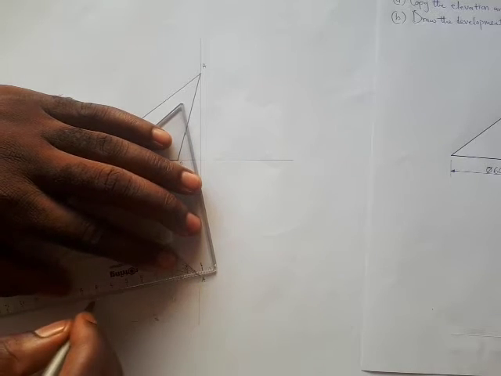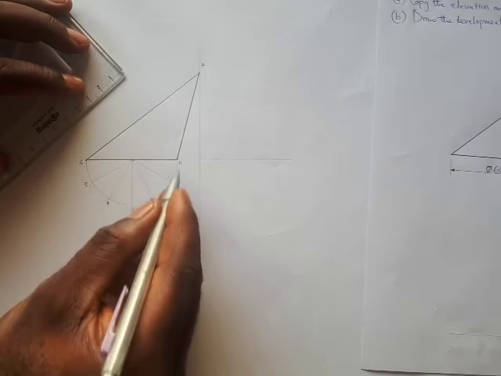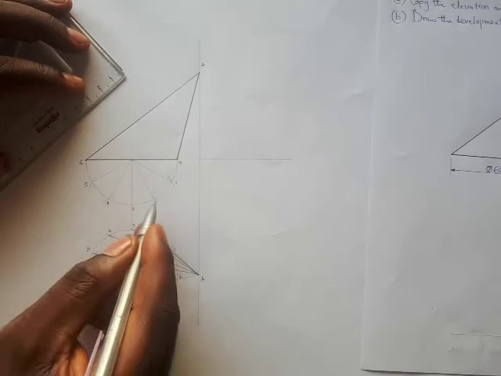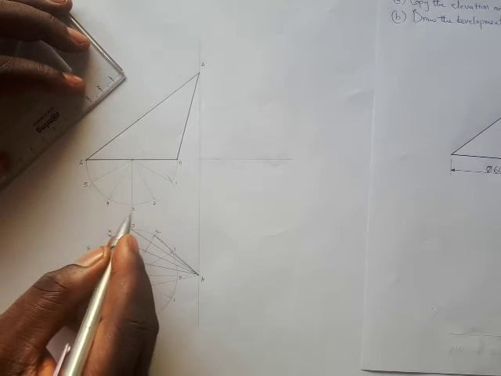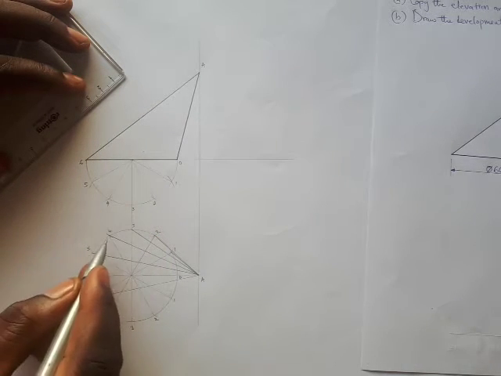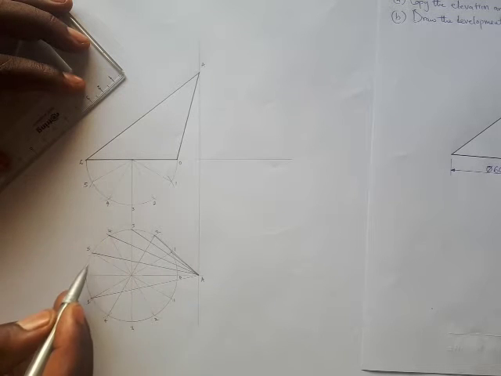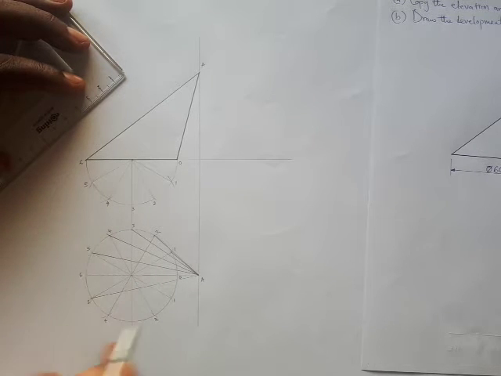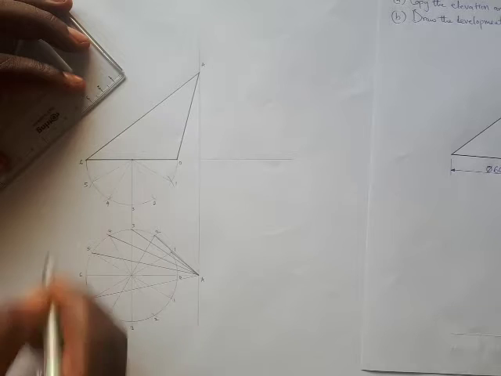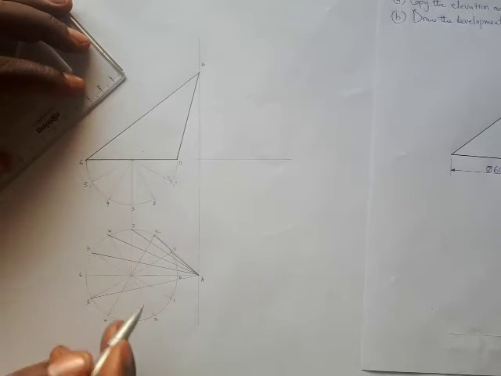Now take note of my numbering. This is 0 corresponding with this 0, 1 corresponding with 1, 2 corresponding with 2, 3 with 3, 4 corresponding with 4, 5 with 5, and 6 with 6. So this is 0, 1, 2, 3, 4, 5, 6. Then you reverse the process, 5, 4, 3, 2, 1.